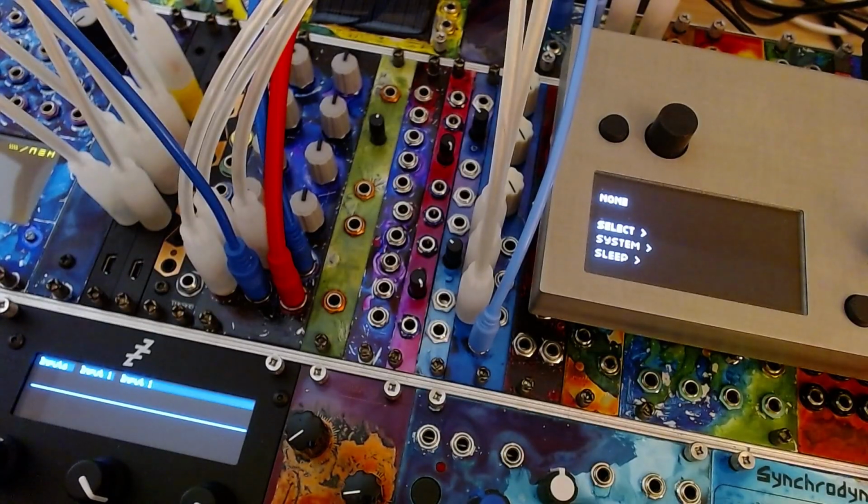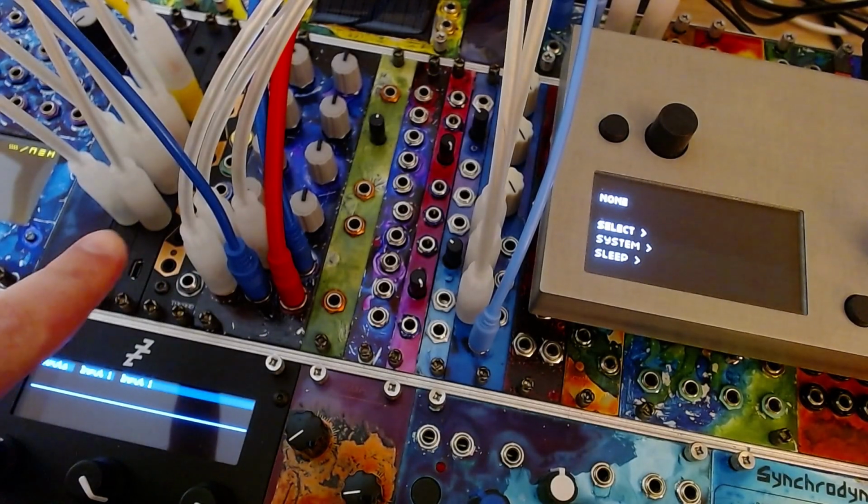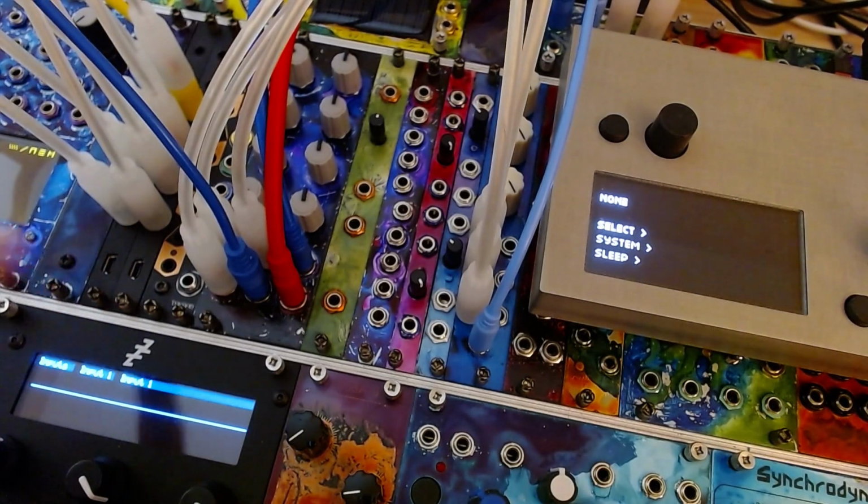If you have two crows that are connected via I2C, then NB drumcrow can be expanded to use all 8 outputs across both crows, instead of just the 4 outputs of one crow.